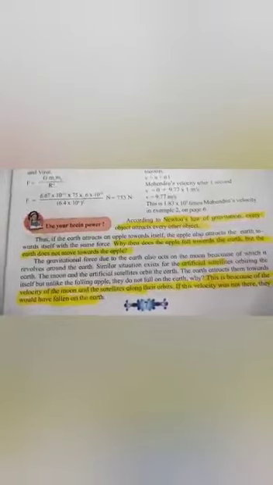Actually, it is because of the mass of the Earth. Comparing the two, the mass of the apple is lighter than the Earth. Hence, it moves towards the Earth.